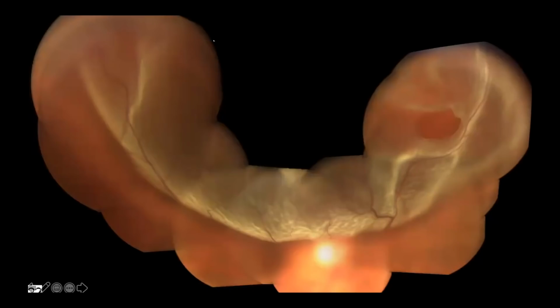Here you can see a view of a detached retina where superiorly the retina has taken on a white swollen appearance with corrugations within it, and that signifies that the retina has detached away from the back wall of the eye and there's fluid separating it.